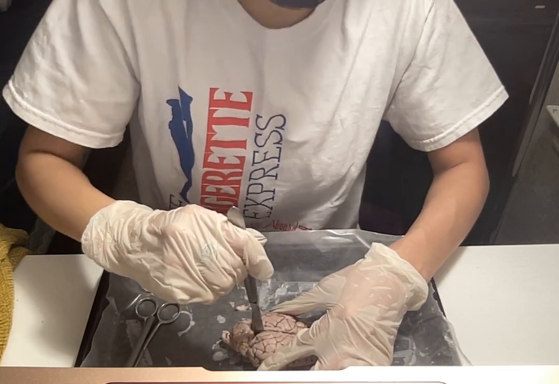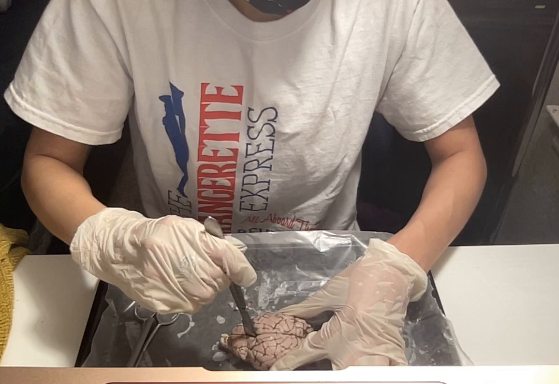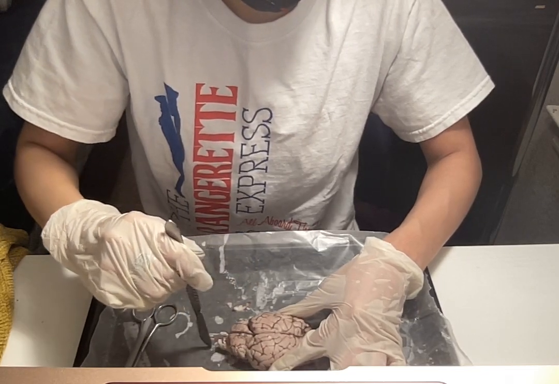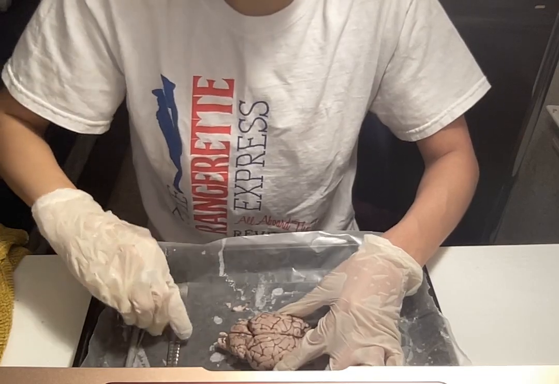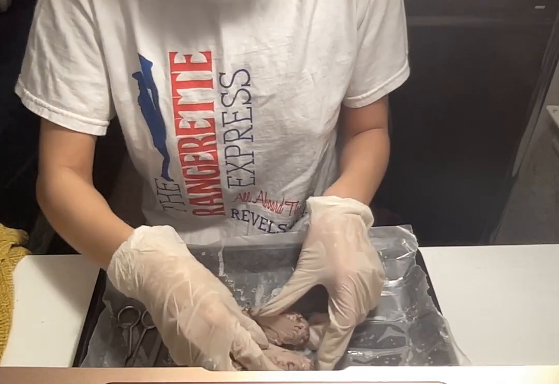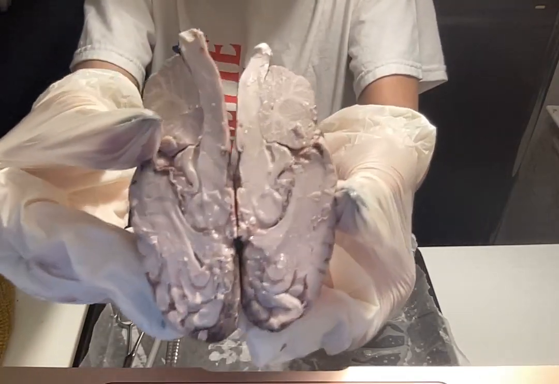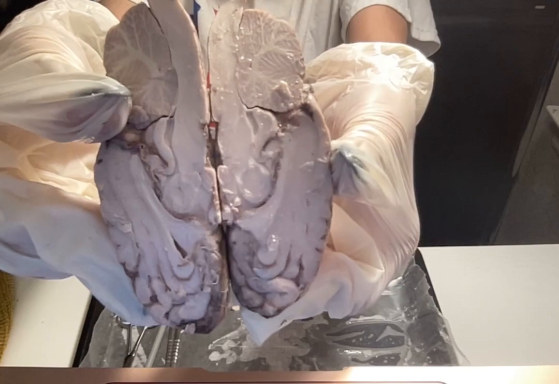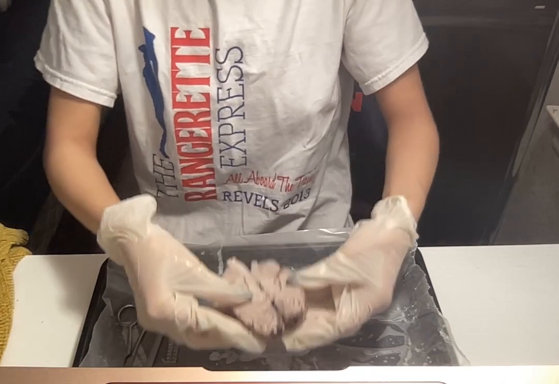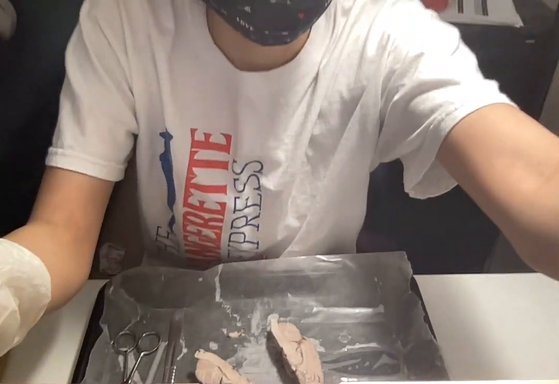So I'm cutting it in between the left and right hemispheres into the cerebellum and out to the spinal cord. All right. So as you can see here, this is what it looks like on the inside. That's what it looks like cut in half. So I will be demonstrating just one side just to make it a little easier.